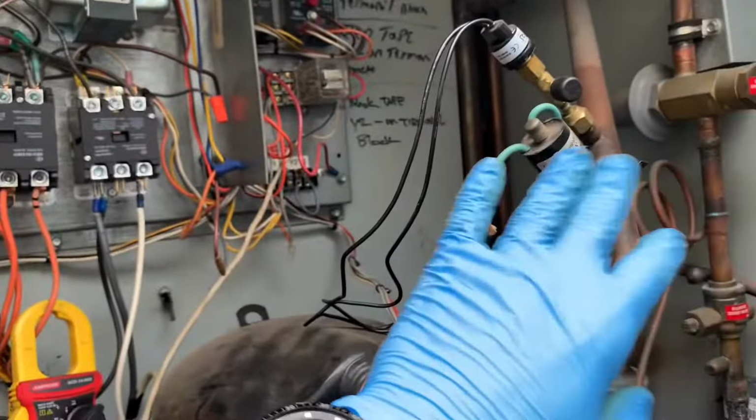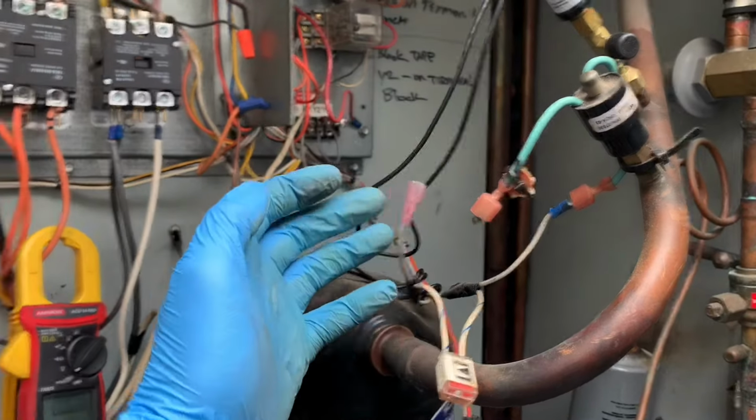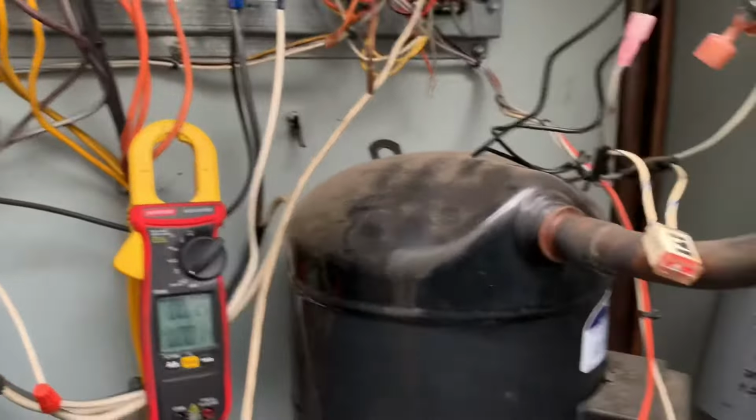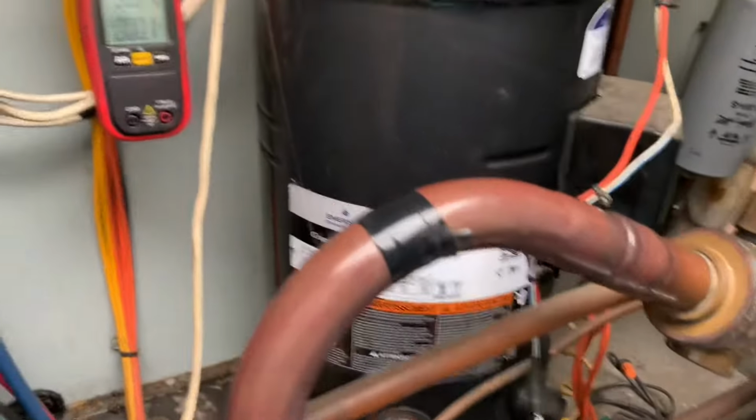Let me turn this disconnected. You see, now the compressor just turned off. We have no amperage draw, right? So that's pretty much how that works.